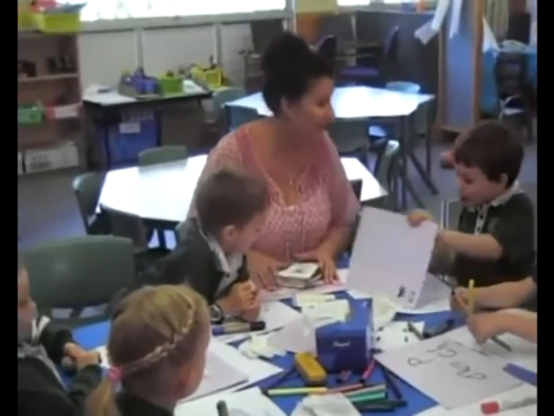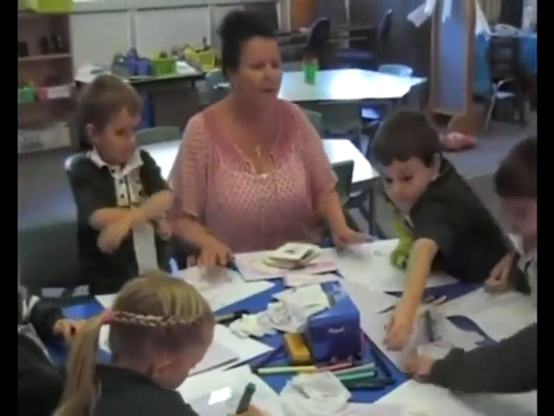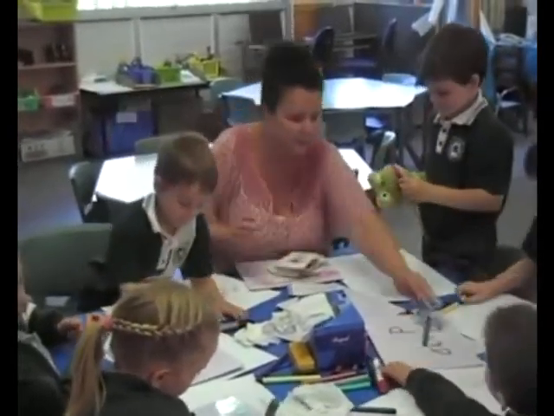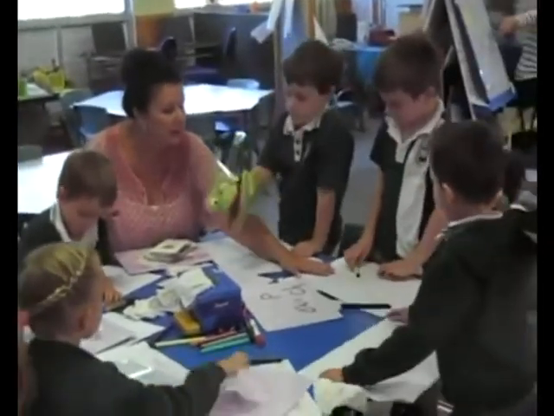Okay, you all need to go and sit on the carpet. All right, finish your picture because they're in the middle of doing something. Good boy, Jaden. Excuse me.